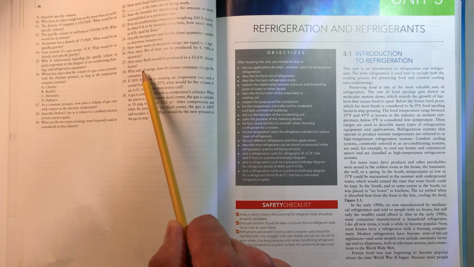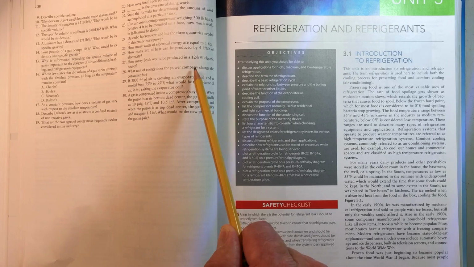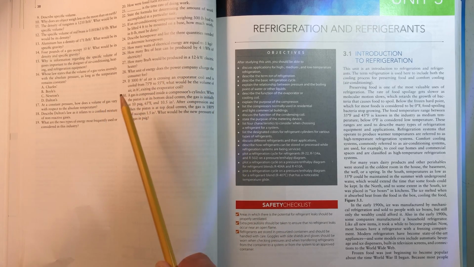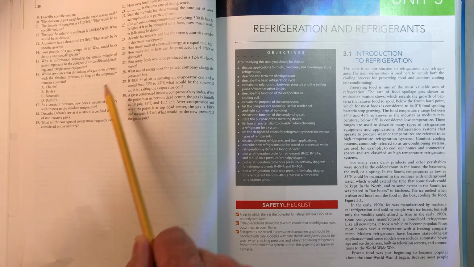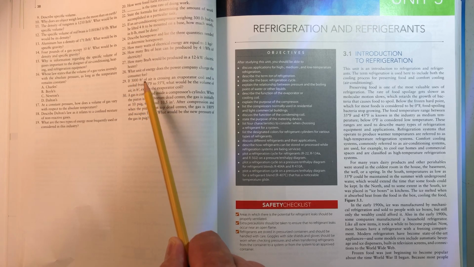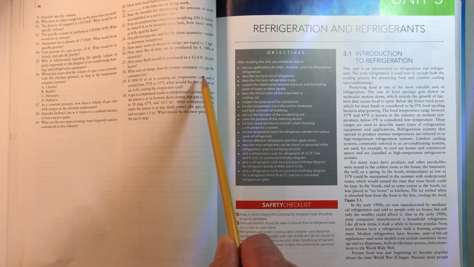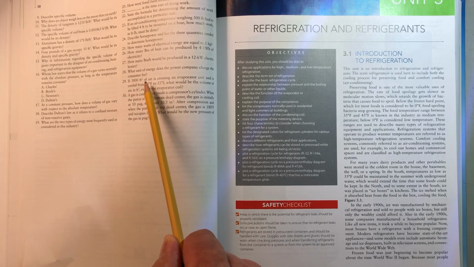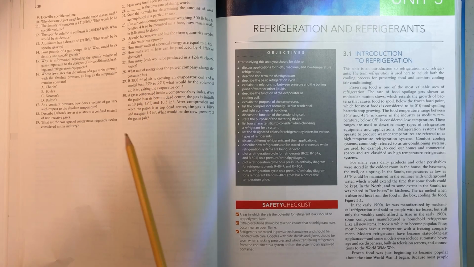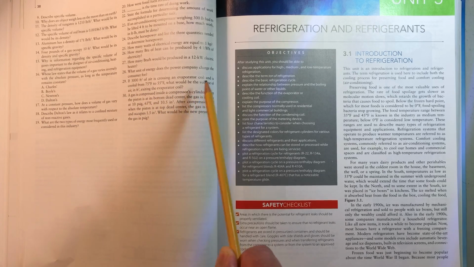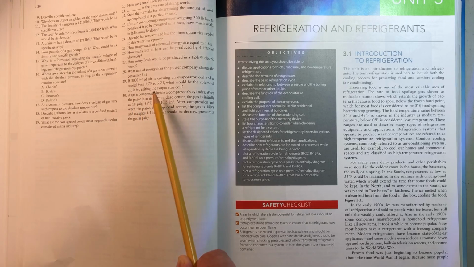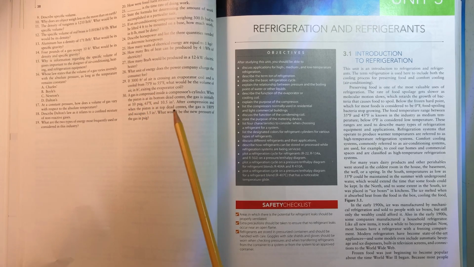28. What unit of energy does the power company charge the consumer for? 29. If 3,000 cubic feet of air is crossing an evaporator coil and it cooled from 75 degrees Fahrenheit to 55 degrees Fahrenheit, what would be the volume of air in cubic feet exiting the evaporator coil?